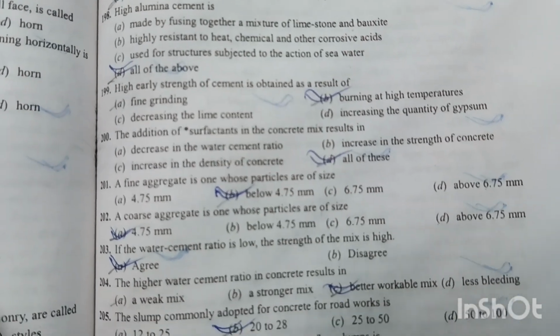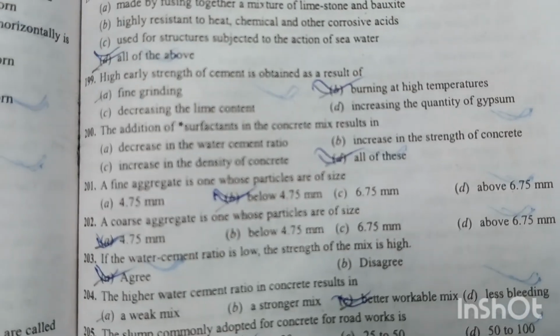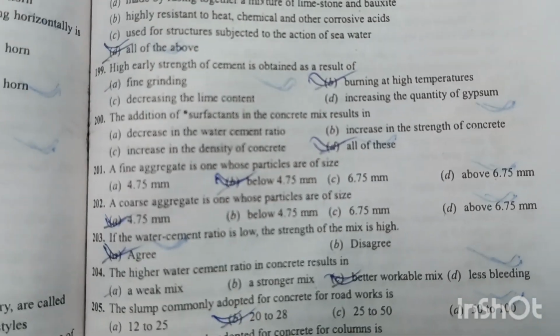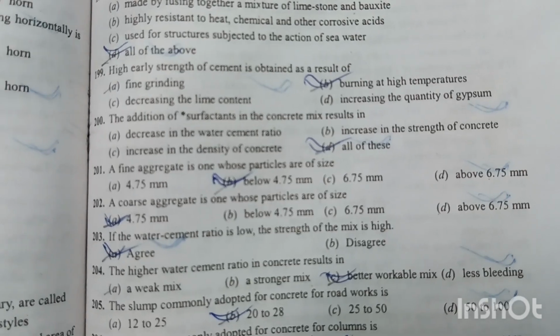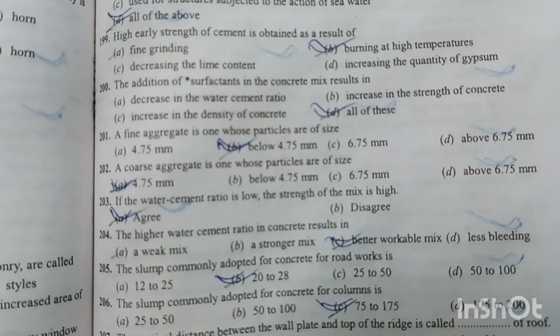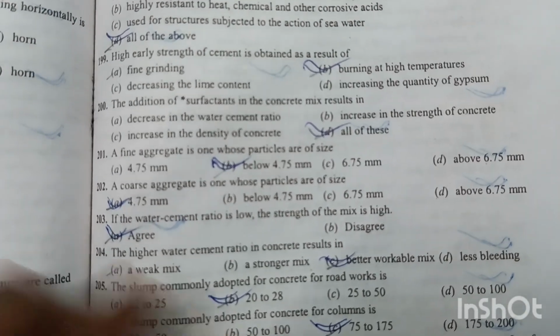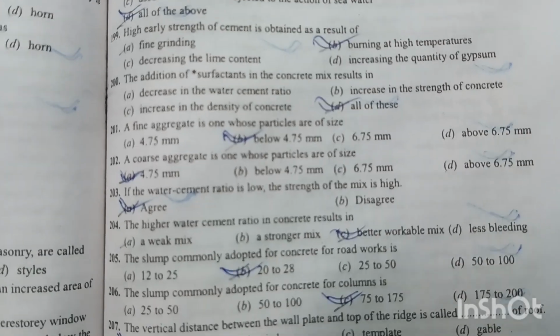Question number 203. If the water cement ratio is low, the strength of the mix is high. Option A is the right answer. Question number 204. The higher water cement ratio in concrete results in better workable mix. Option C is the right answer. Question number 205. The slump commonly adopted for concrete for road works is 20 to 28 mm. Option B is the right answer.